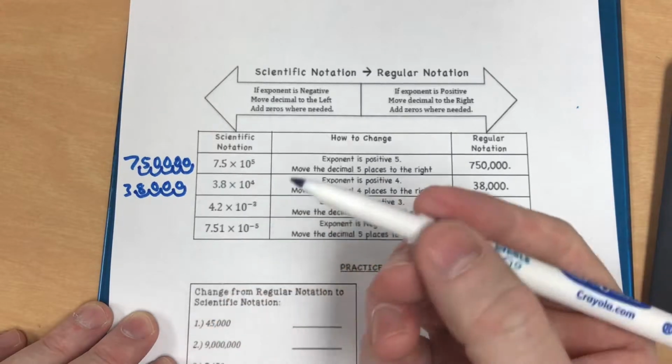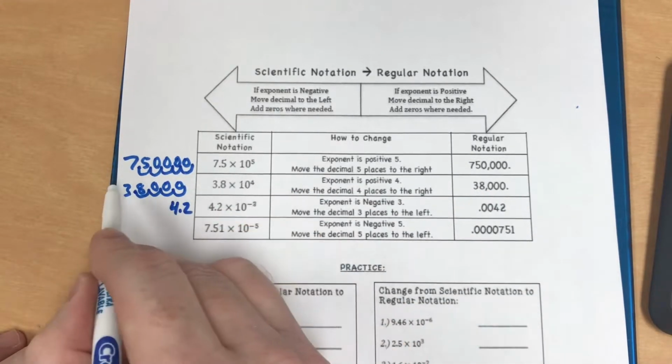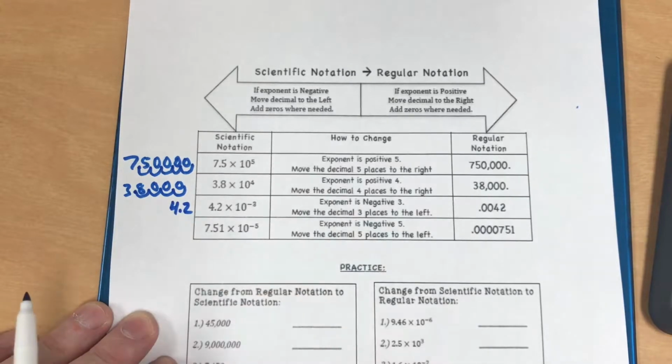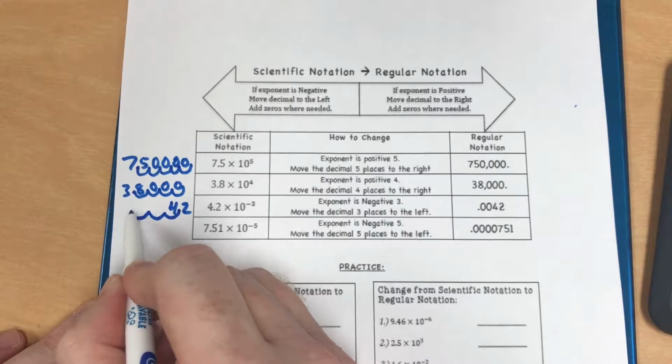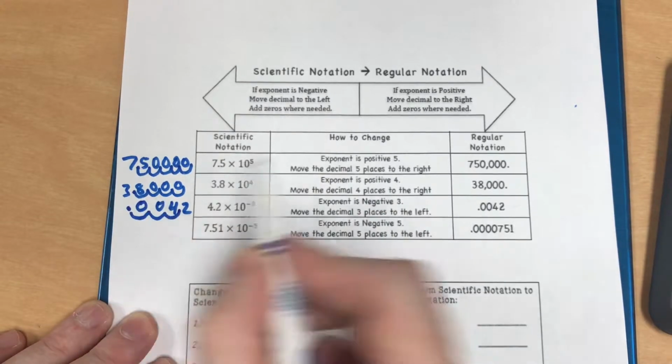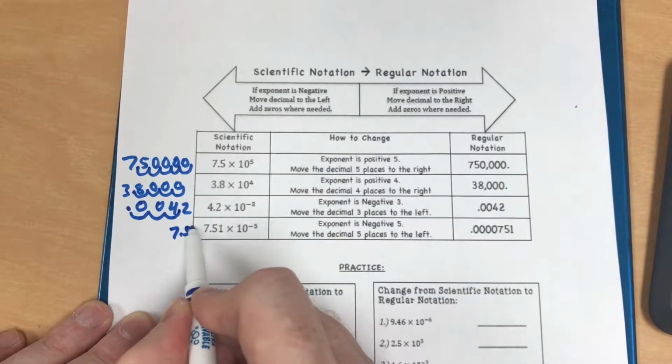When it's negative, the only difference now is I move to the left. So instead of writing my number on the left side, I'm going to write it closer to the right side here. I got to move it 3 times to the left. 1, 2, 3. That's my decimal now. I'm going to add 2 zeros. 7.51.